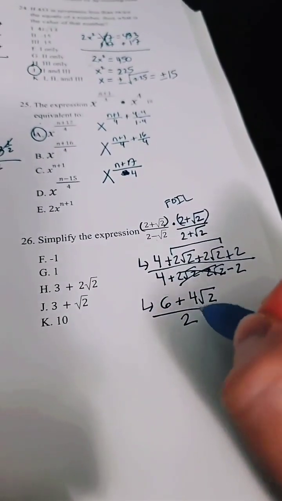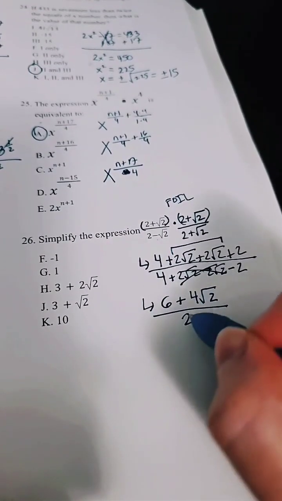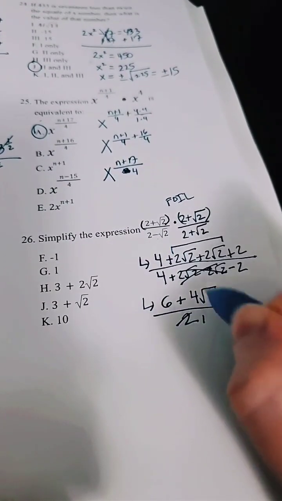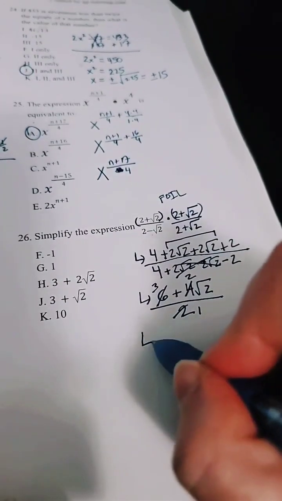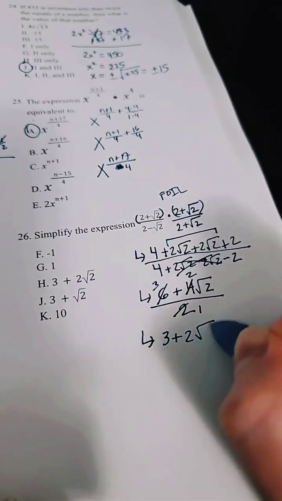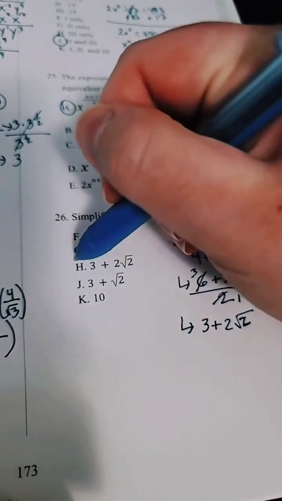So now I'm just going to divide by the greatest common factor on top and bottom, which 2 goes into all of these. So I'm going to divide by 2 here, that turns into a 1, divide by 2 here, that's a 2, divide by 2 here, that's a 3. So then it would be 3 plus 2 root 2. Oops, that's supposed to be root 2. So then that would be H.